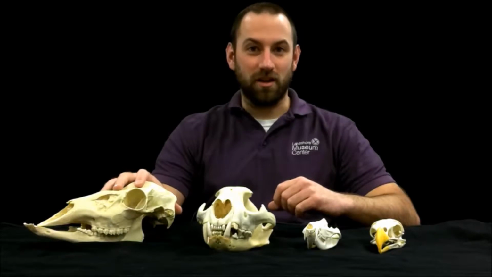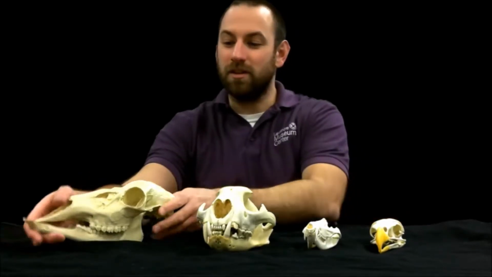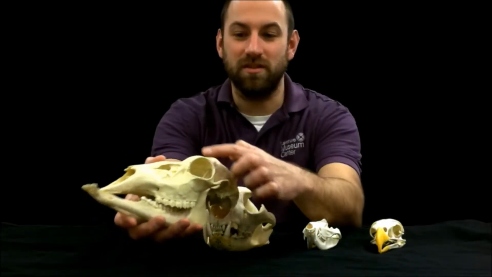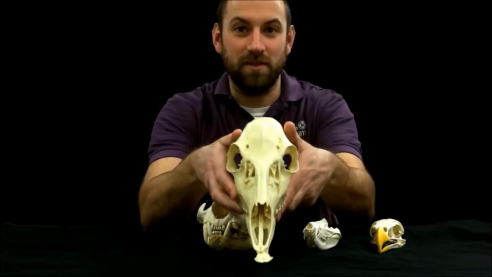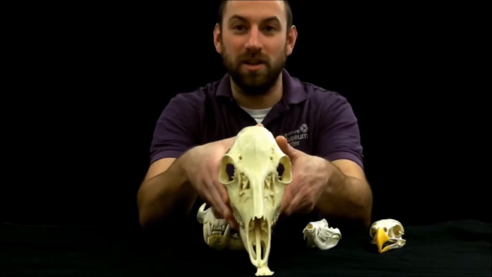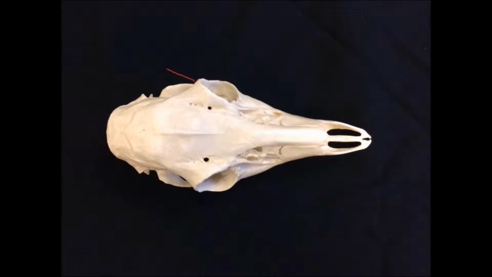Now to do that, I'm going to start talking about, first of all, our deer skull here. So if you watched the last video, you'll know this is a deer skull. And if you look closely, you can see that the eyes are positioned right here on the skull. And if I give you kind of a top-down view, you're going to see that their eyes are actually orientated to the side of the skull. So with eyes on the side of their skull, it allows deer to have a wider field of view.